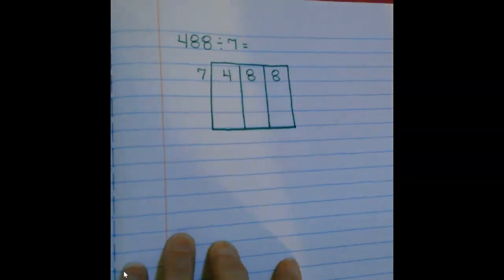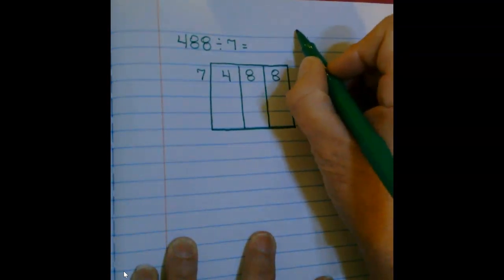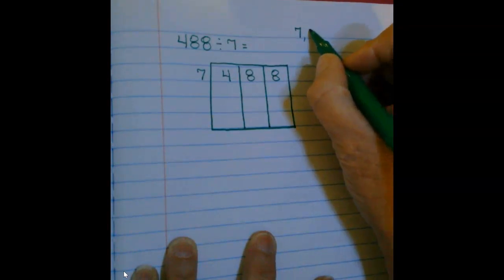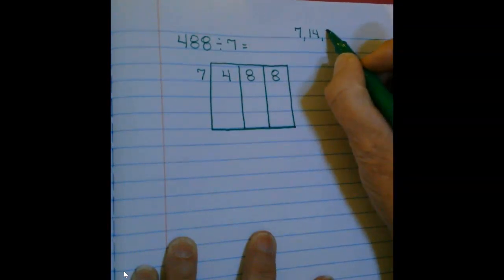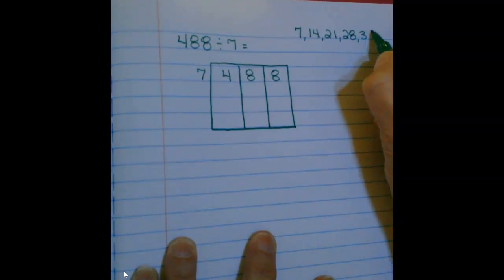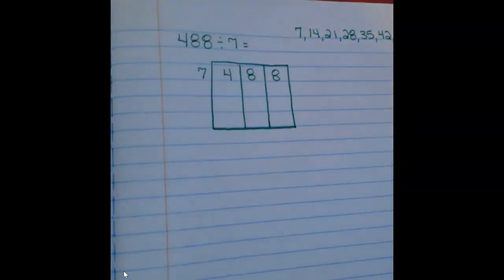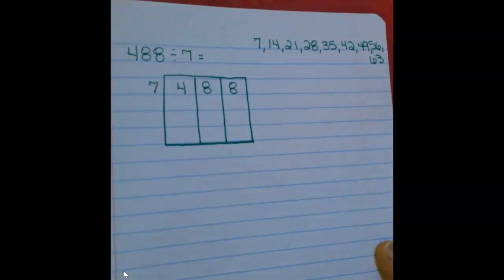Now, over here to the side, I'm going to start by listing my multiples of 7 because it's going to save me time in the long run, okay? So I'm going to just skip count by 7s. 7 times 1 is 7. What's next? 14, 21, 28, 35, 42, 49, 56, 63. That's the last one. Boy, I had to really squeeze to get all of those on there.